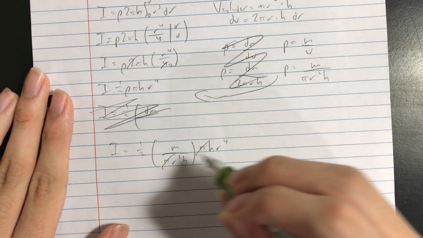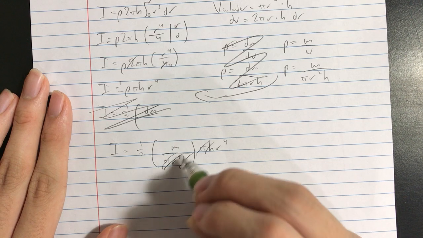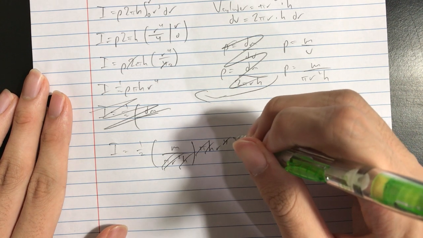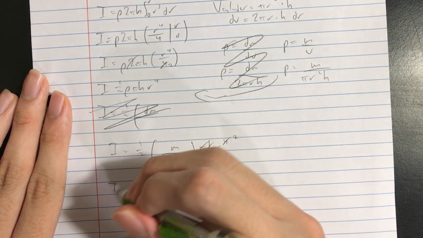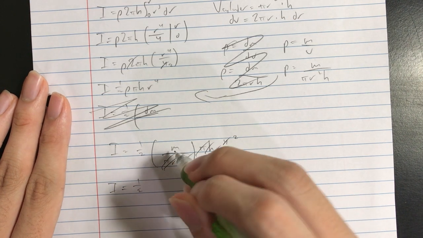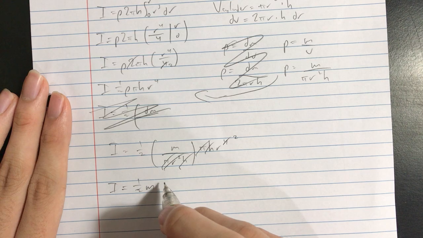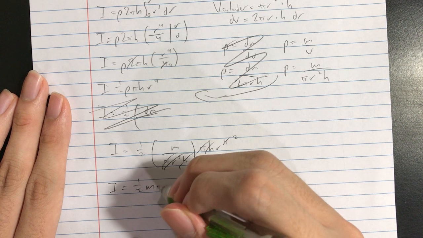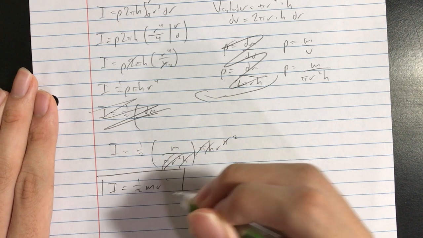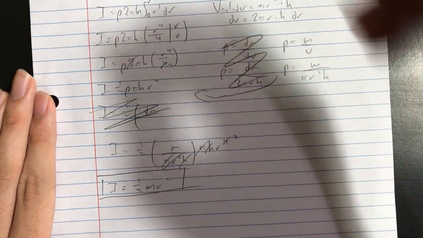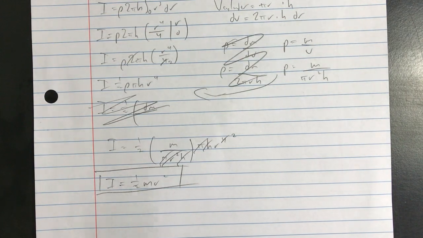We can cross out π, we can cross out h, we can cross out r squared and reduce r to the 4th into 2. And in the end, we get 1/2 times m times r squared. Ta-da! Part A. Okay, that was a tough one.